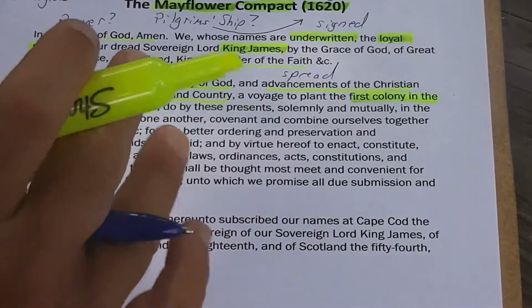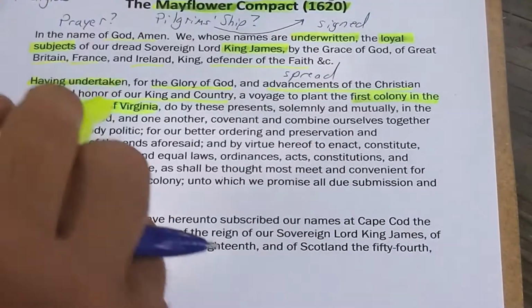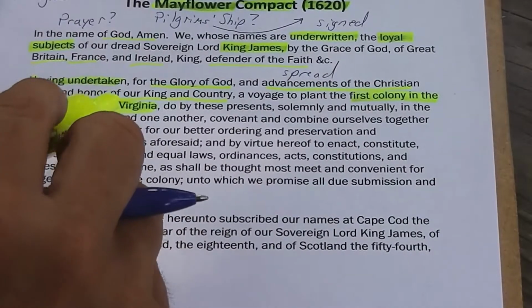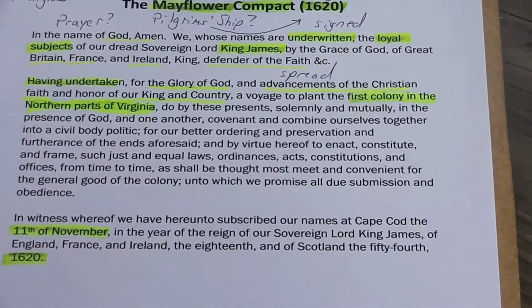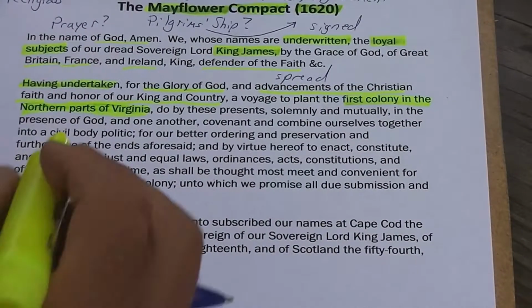They actually missed their mark. They were aiming to go a little bit further south. They were actually aiming for what is now New York City, but they could not get there, and so they landed in what today is Massachusetts. Okay, back to the document.